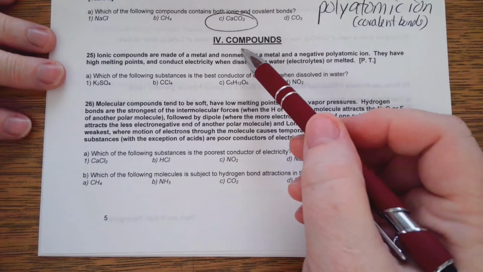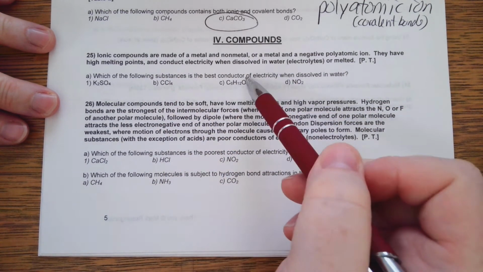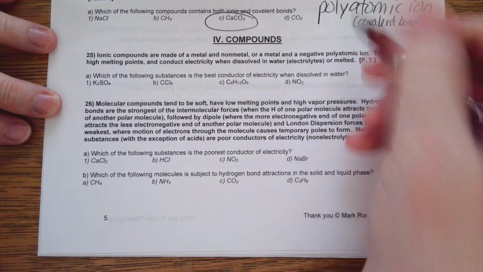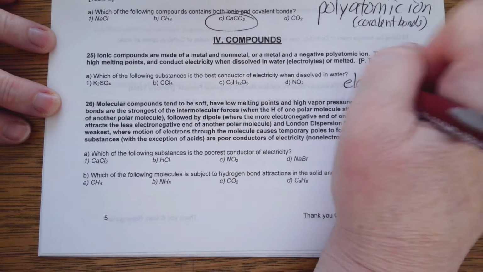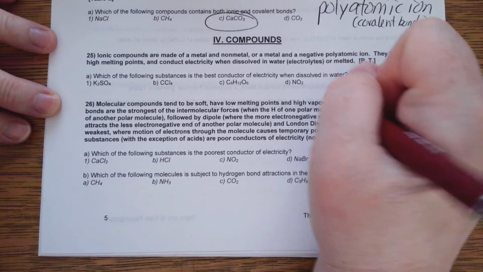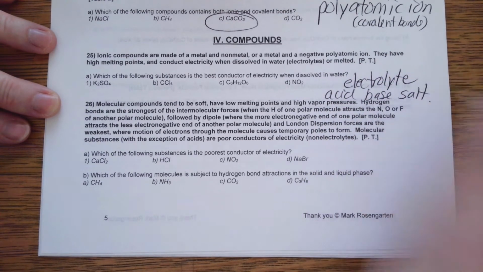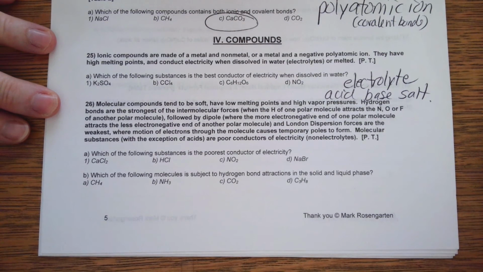Okay, let's go on to section 4. Which of the following substances is the best conductor of electricity when dissolved in water? That means it is an electrolyte. An electrolyte is 3 things: an acid, a base, or a salt. Period. End of story. Okay?